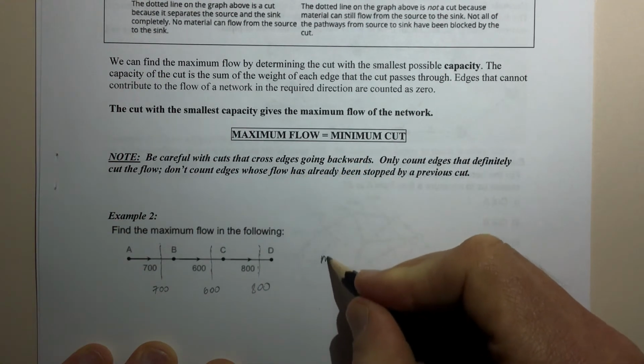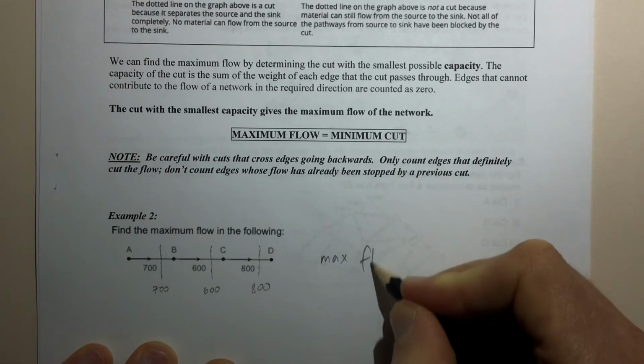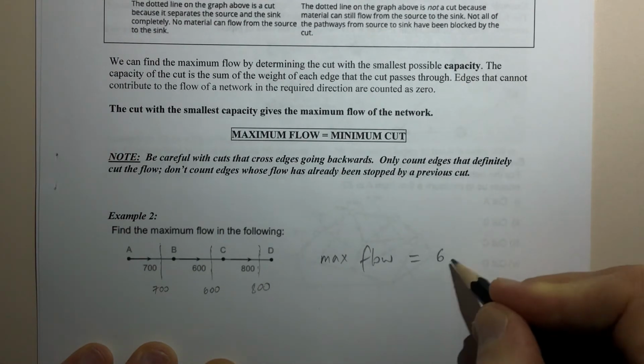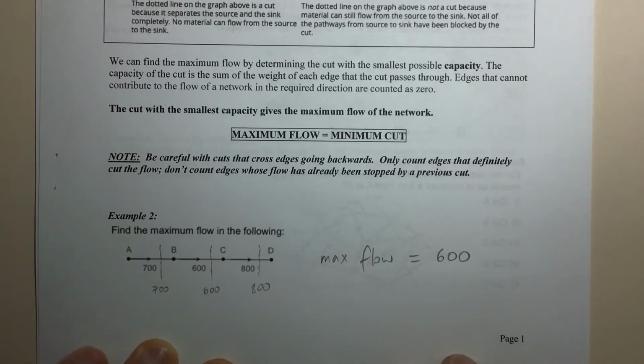So the maximum flow here is equal to the smallest cut, and the smallest cut that we just made was 600. This makes sense, because if these edges represent roads, then on the first section of road you're allowed to have, say, 700 cars per minute, in the next section only 600 cars per minute, and in the last section 800 cars per minute.